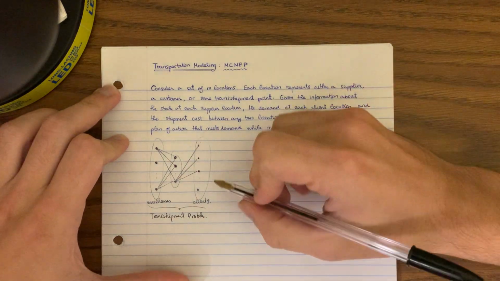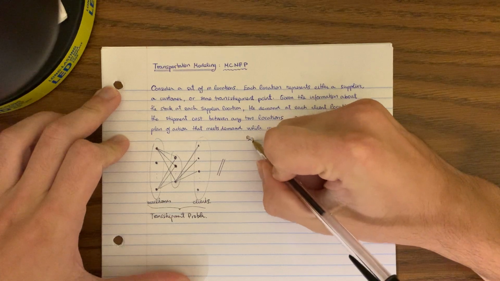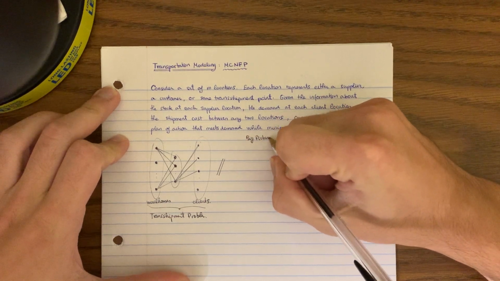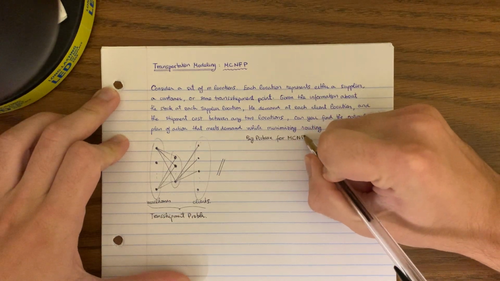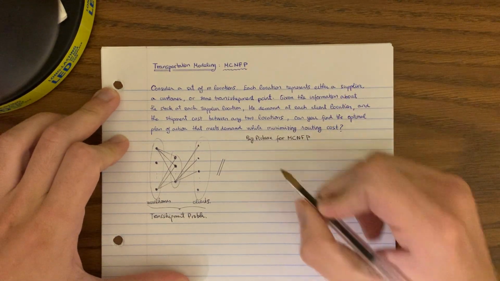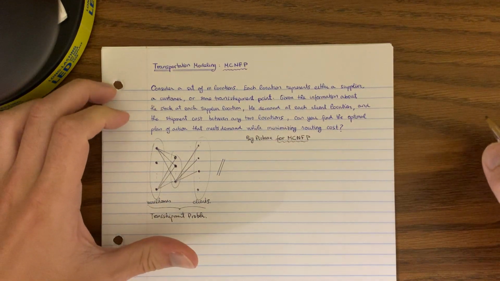So let's just draw a different diagram, right? And this is the actual big picture for the minimum cost network flow problem, okay? Now the situation is different.